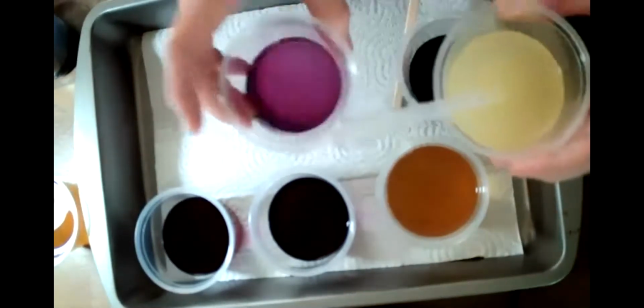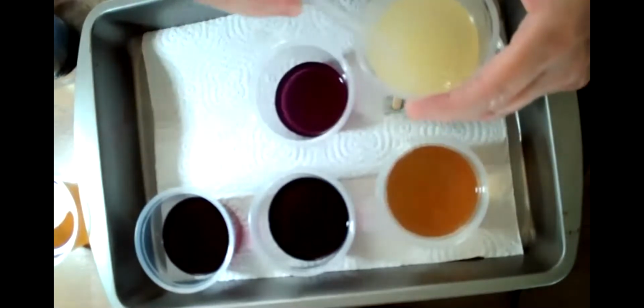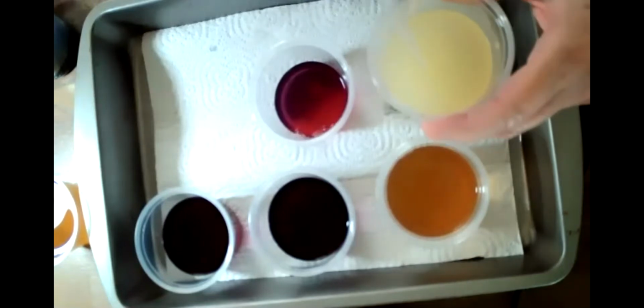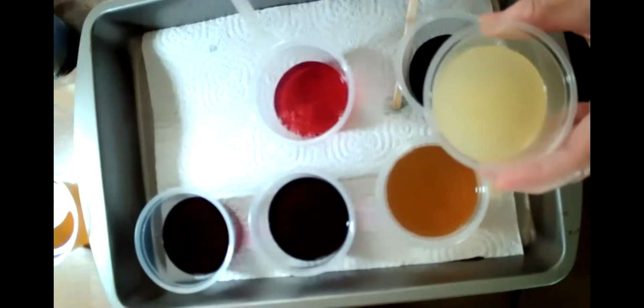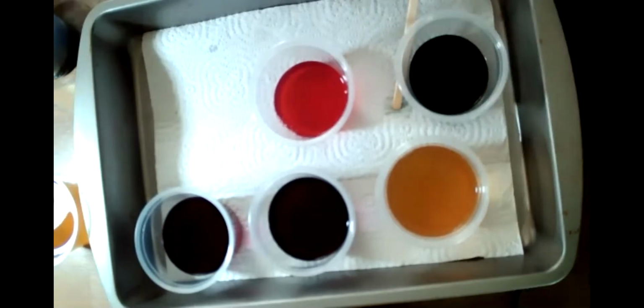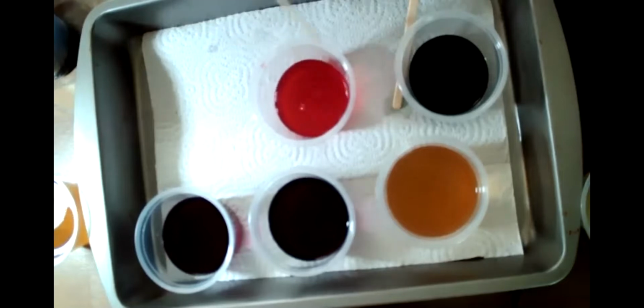All right, so we've got a purple, okay? And I'm going to add lemon juice to this. Ooh, did you see that change? What happened to it? Look at that. Kind of a reddish or pink color.